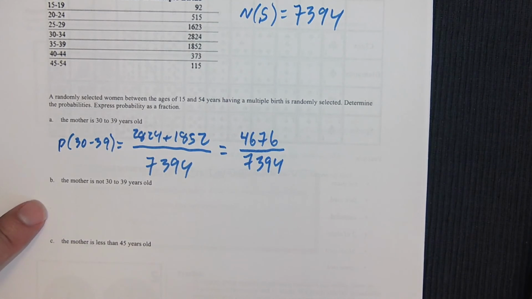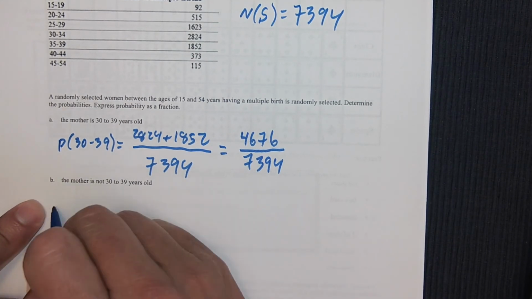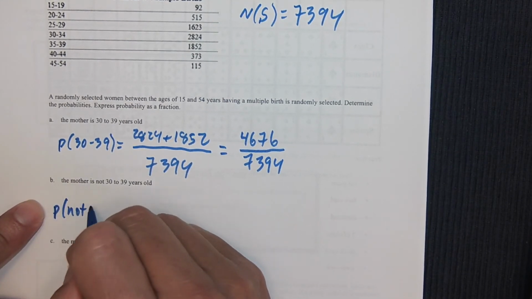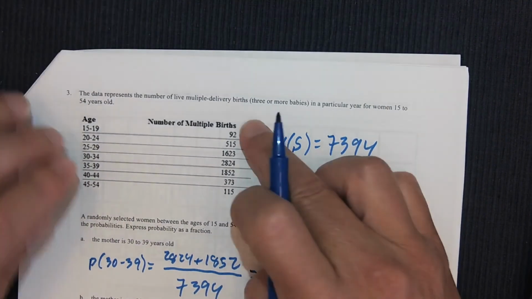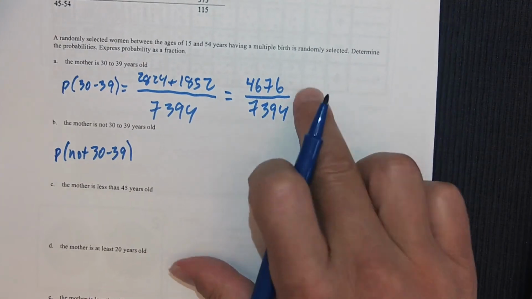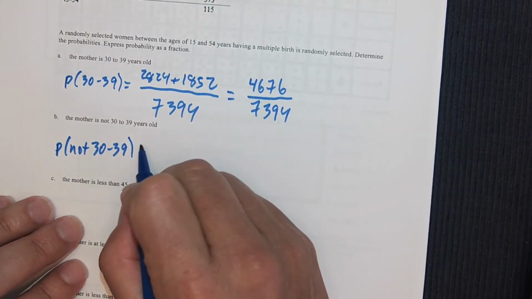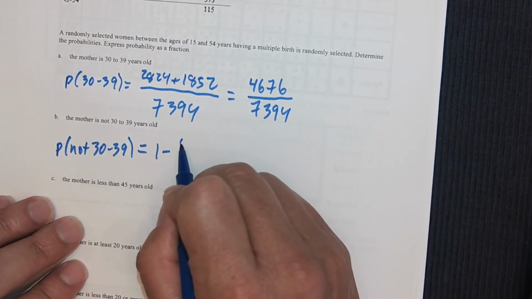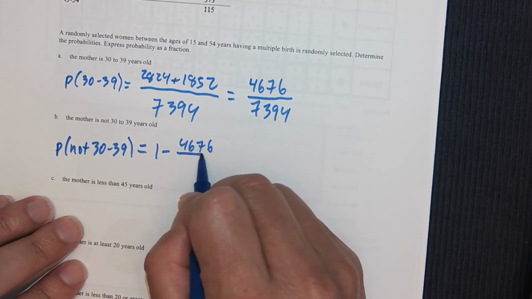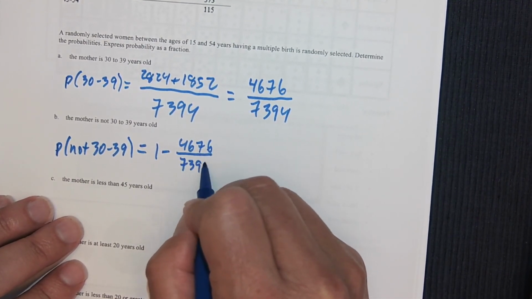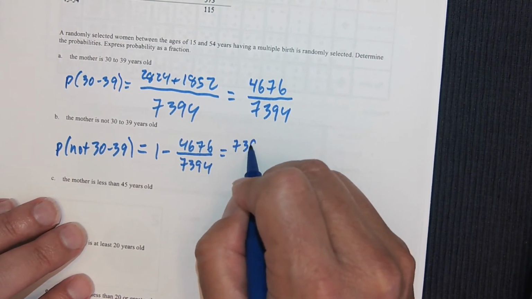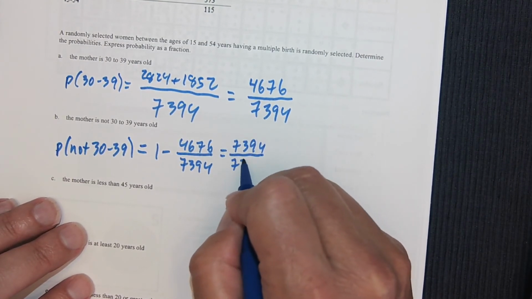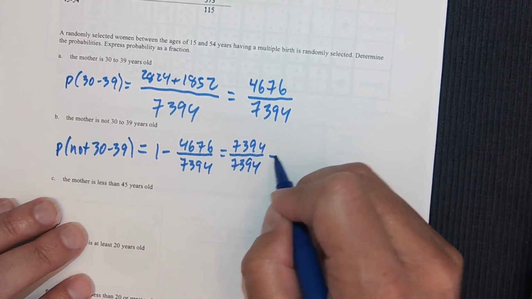So here we have the mother is not. Again, what I could do is add up all the ones that aren't, but I may as well use this and its complement. Getting a common denominator here.